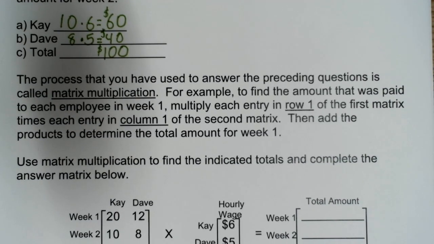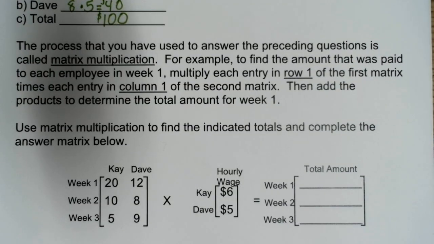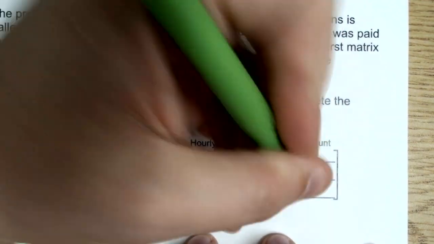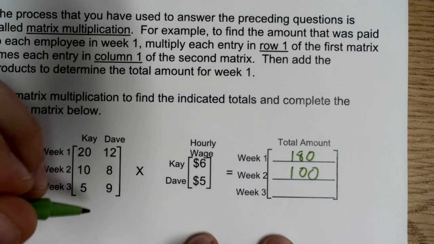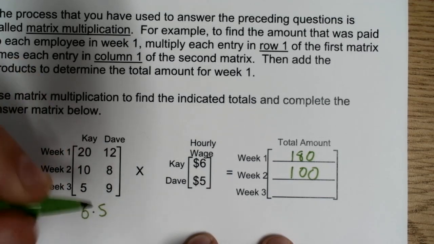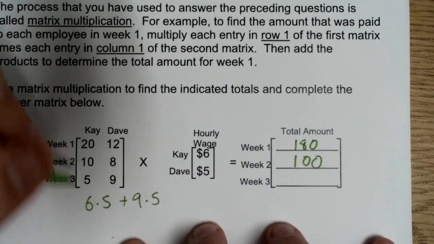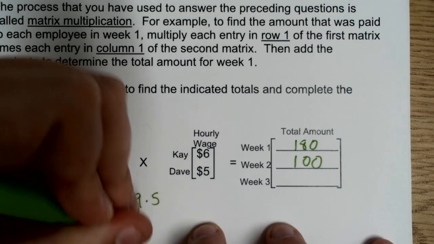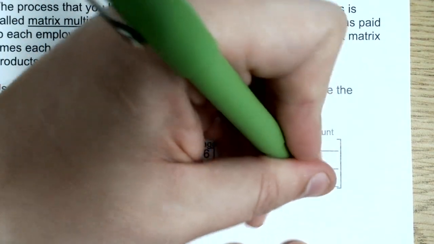So let's use matrix multiplication to find the indicated totals and complete the matrix that I've got below. We did the first two, which were 180 and 100. Then for the last one, week 3, I do 6 times 5 plus 9 times 5, so 30 plus 45, which should get me $75.